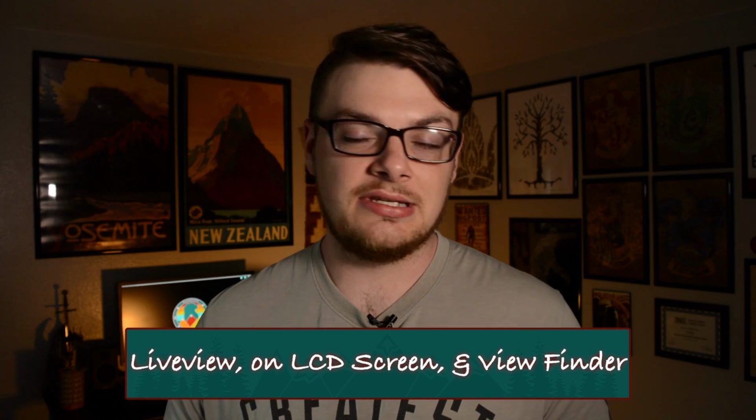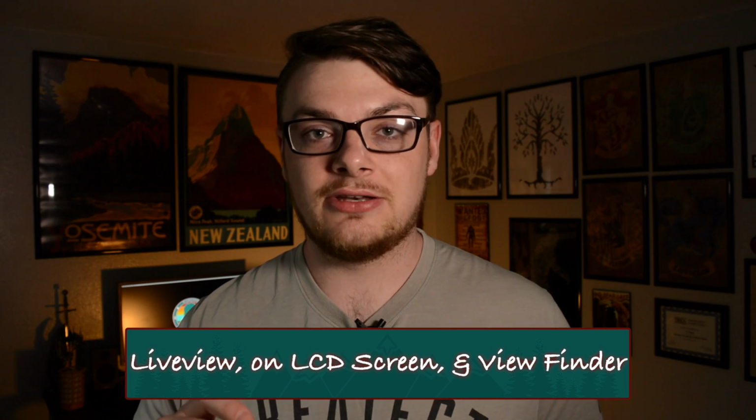So first off, let's start with what does aperture look like, where can you find it on your camera, and what apertures are available to you. Basically your aperture, you could find it on your live view, on your LCD screen, you could even find it through your viewfinder, the little one on top you put your eye up to in the back. It's going to be available in all of those.